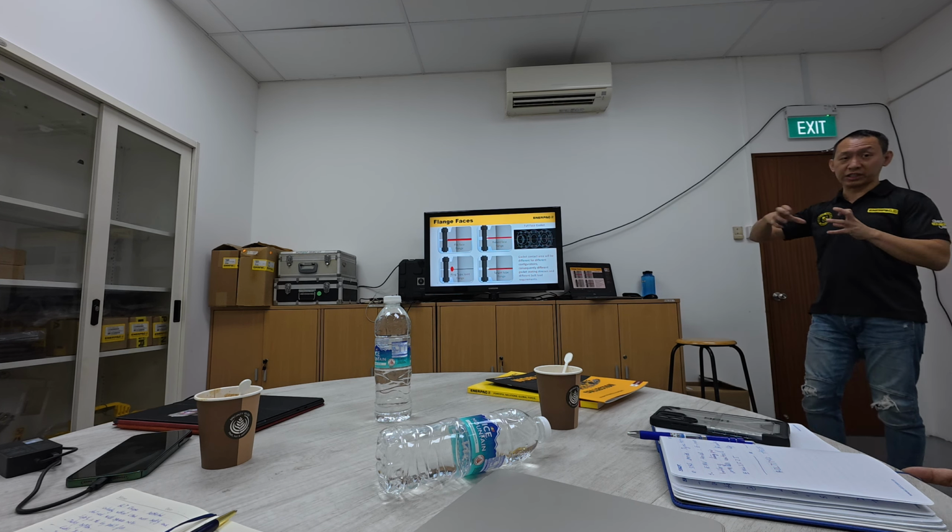Usually that will happen, especially for those pipelines, those chemical plants. Usually they will have such specs available. If they don't have, then we have to do a lot of calculation. So we need to know all this information: the measurements, the design standard, the dimensions. So this has to be provided in order to do the calculation and determine the bolt load.